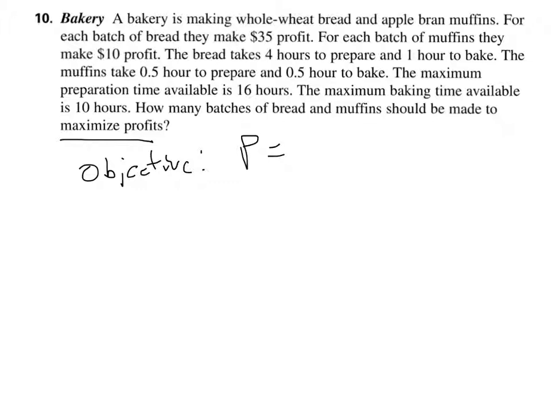and I need to look in the problem and see how I make money. I make money in this problem with bread and with muffins. So I make $35 for each batch of bread that I make, 35B, and I make $10 profit for each batch of muffins that I make, so that's 10M.